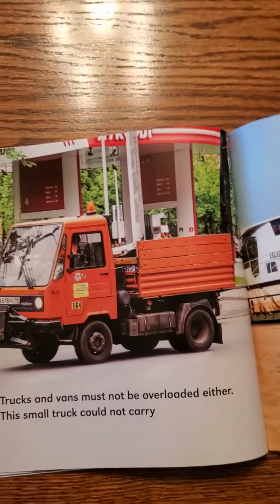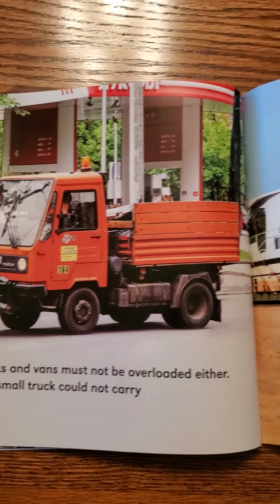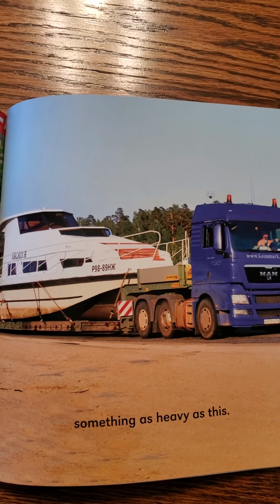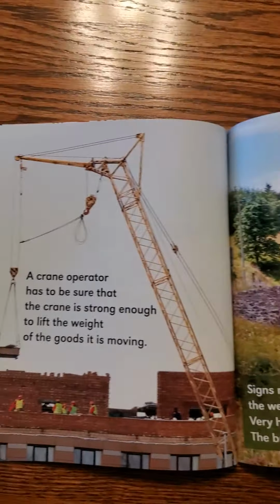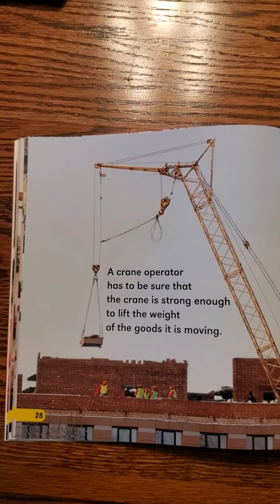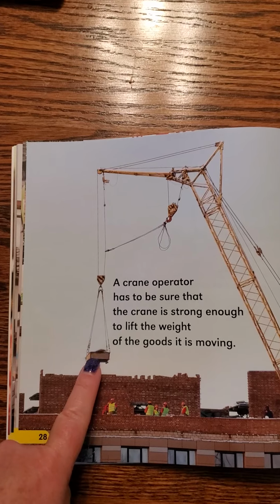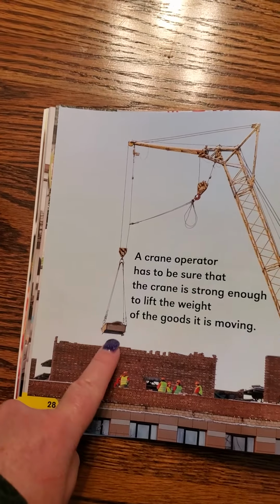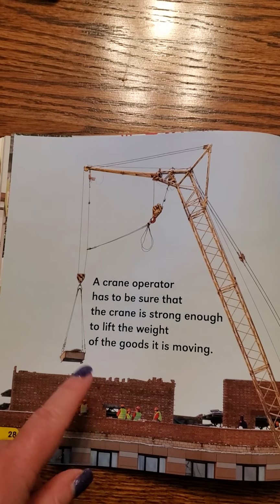Trucks and vans must not be overloaded either. This small truck would not be able to carry this huge boat with it. But this truck can. It's equipped for heavier things. A crane operator has to be sure that the crane is strong enough to lift the weight of the goods that it's moving. Here he is carrying these bricks over there. But this crane has a limit to how much it can pick up. If it's too much, it might break the crane.